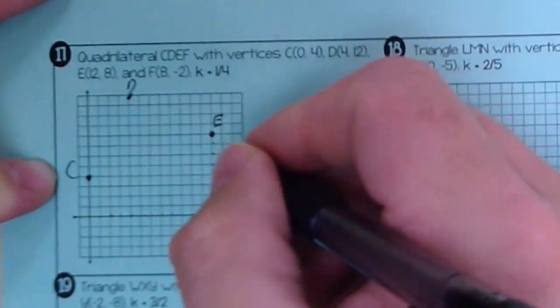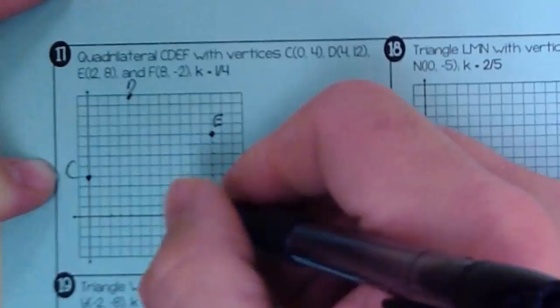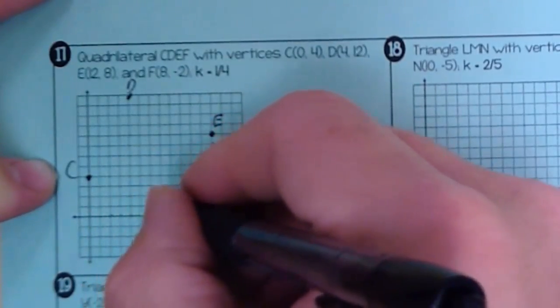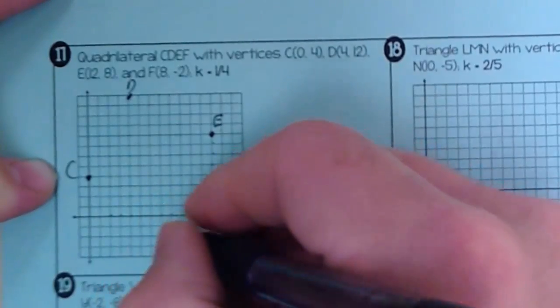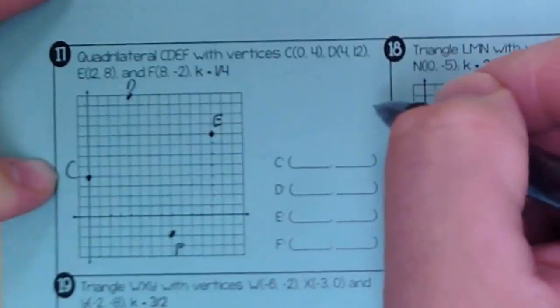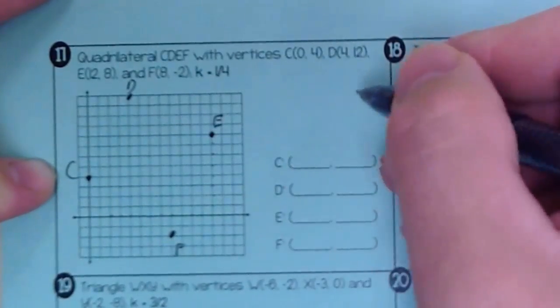And F is at 8, -2. We're going to have a scale factor of 1/4, so we're basically dividing every single number by 4.